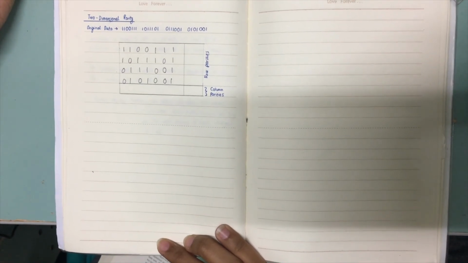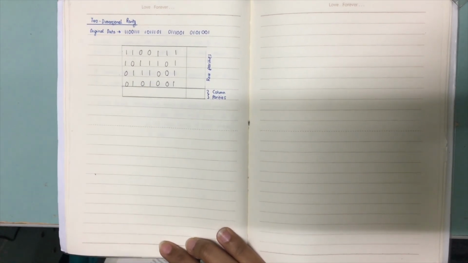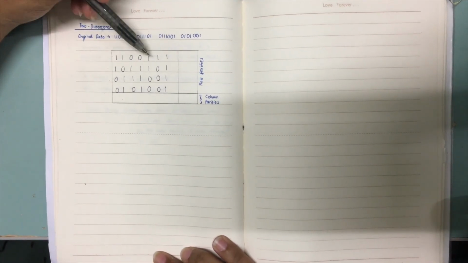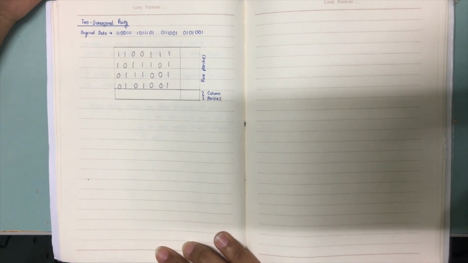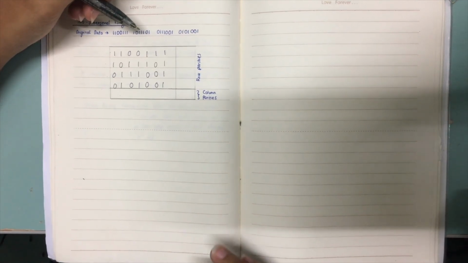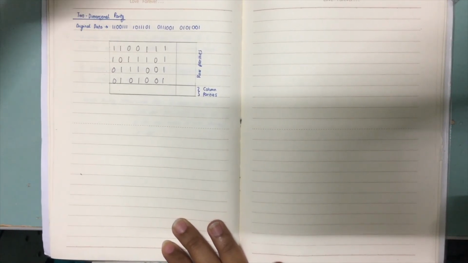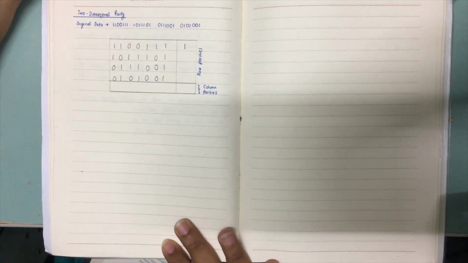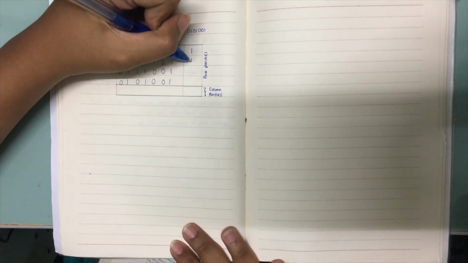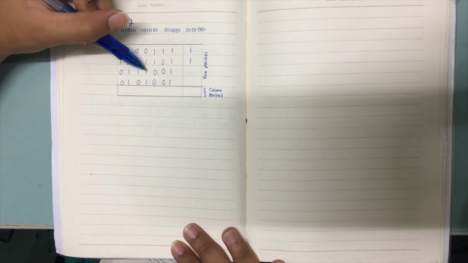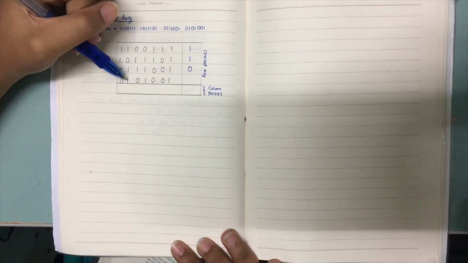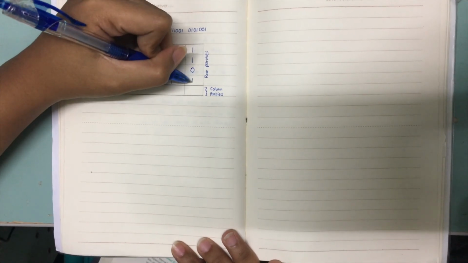Okay, so first check the number of ones for each data unit. 1 2 3 4 5. So it is an odd number, right? If it is an odd number, we have to put 1 as the parity bit. 1 2 3 4 5, odd number, so we put 1. 1 2 3 4, so put 0 because it is an even number. 1 2 3, so 1.